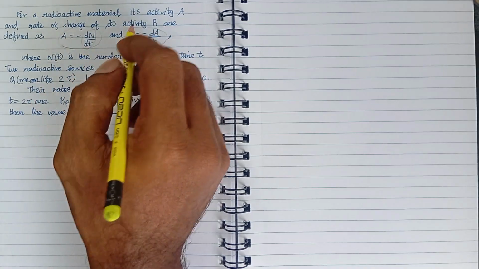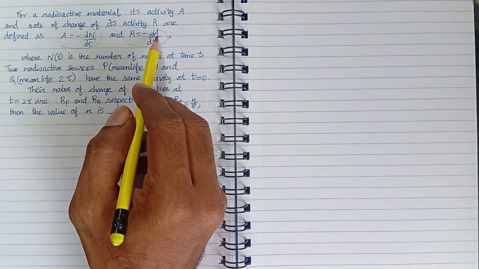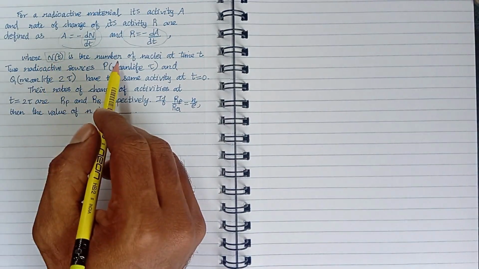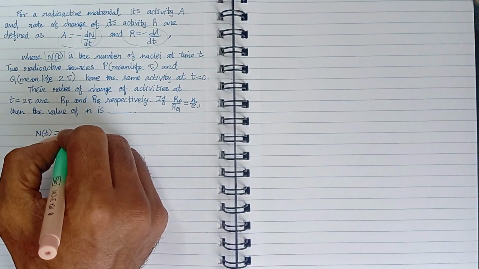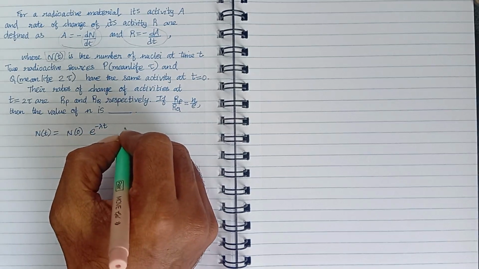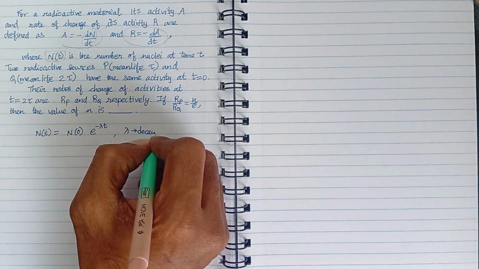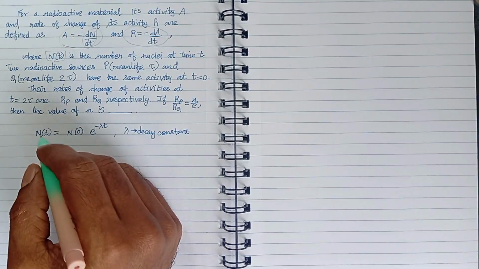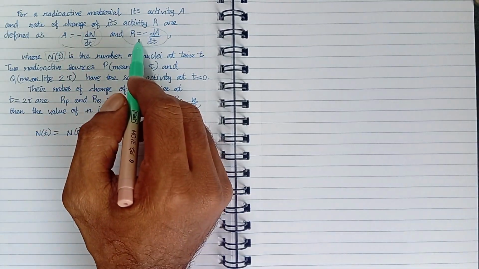So activity is defined as minus 1 times the first derivative of N of t, and the rate at which this activity changes is also equal to minus 1 times dA by dt. Now what about this N of t? N of t is the number of nuclei at time t. For a radioactive material, we know this equation: N of t equals N of 0, that is the number of nuclei at time t equal to 0, into e power minus lambda t, where lambda is the decay constant, right? Given this N of t, we can find A and R.